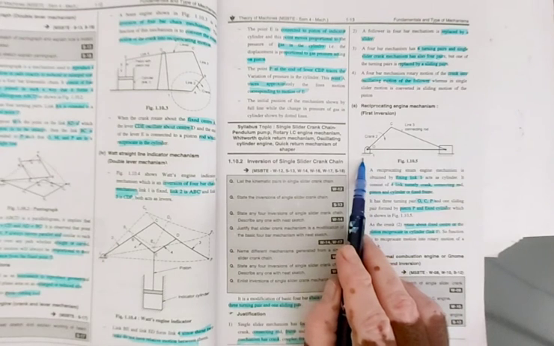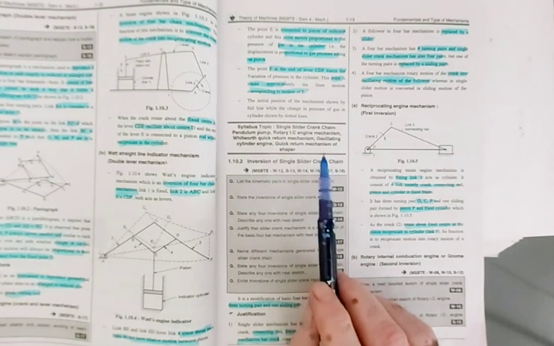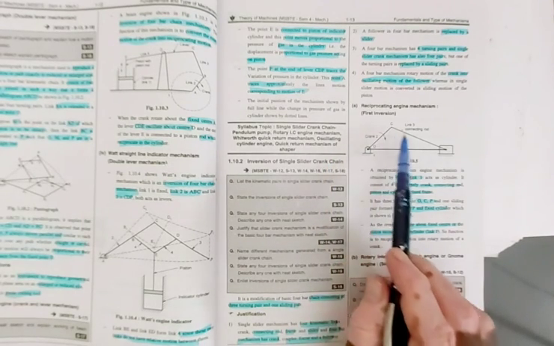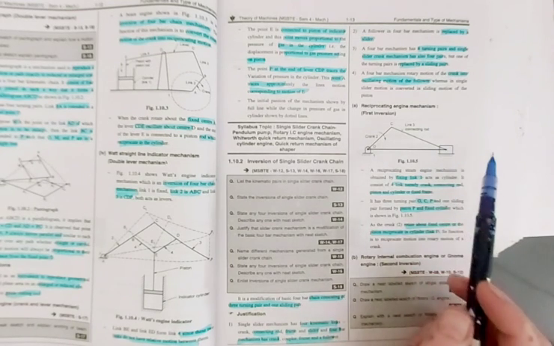The reciprocating steam engine mechanism is obtained by fixing link 1, which acts as a cylinder. It consists of 4 links, namely crank, connecting rod, piston, and cylinder or fixed frame.